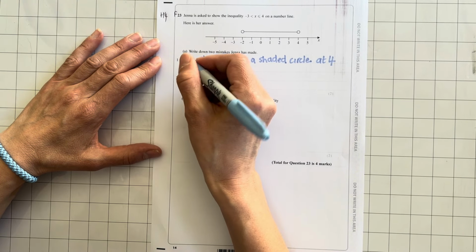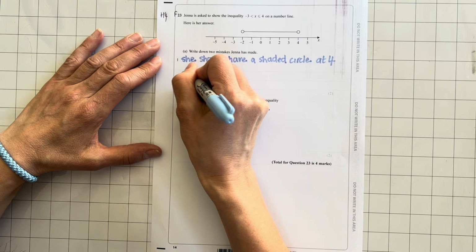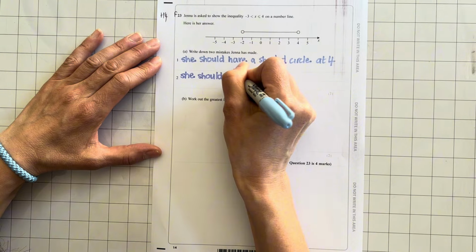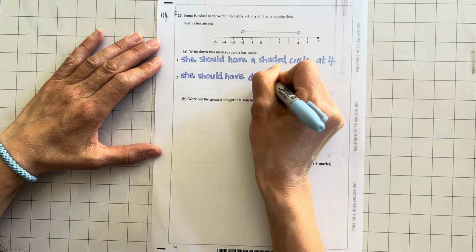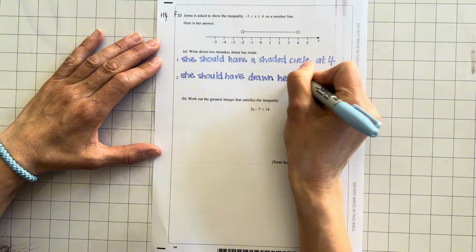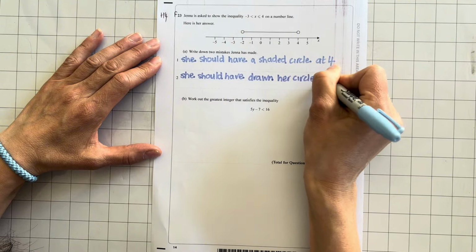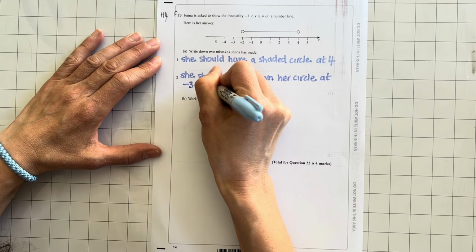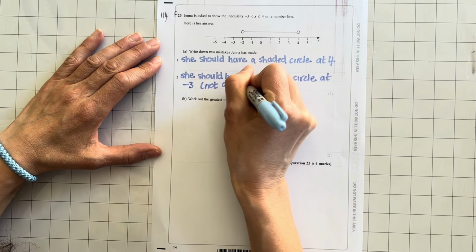So the mistake I've spotted is she should have drawn her circle at -3, not at -2.